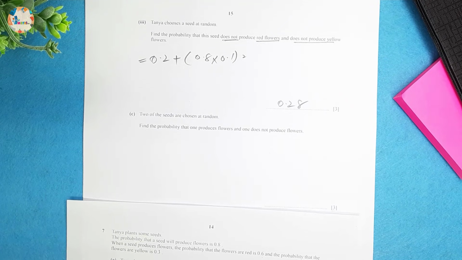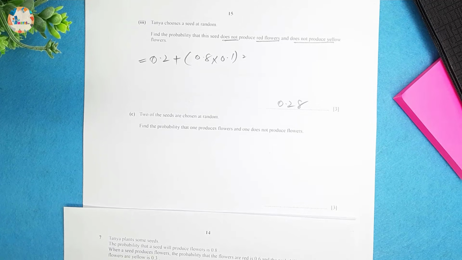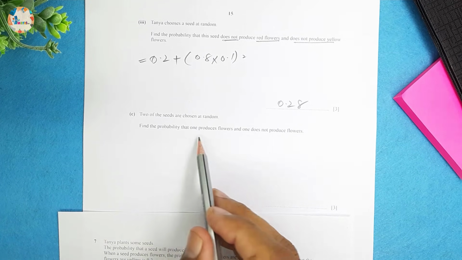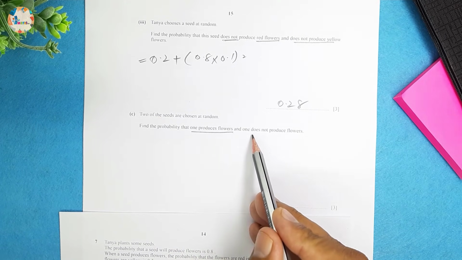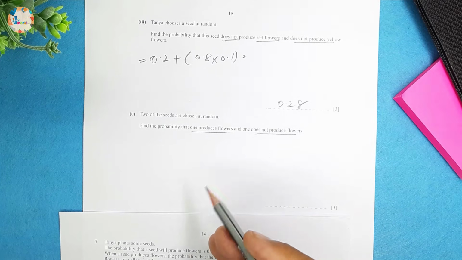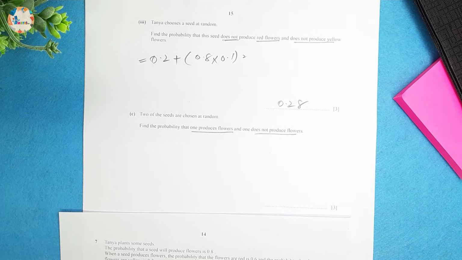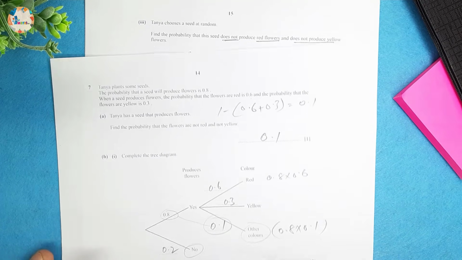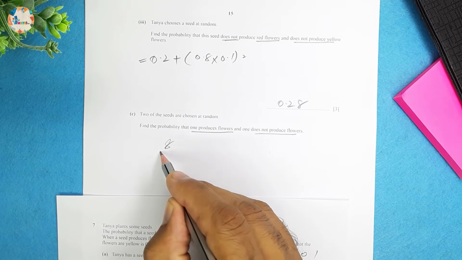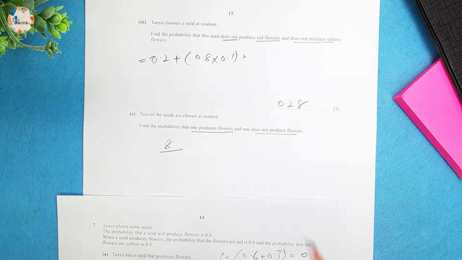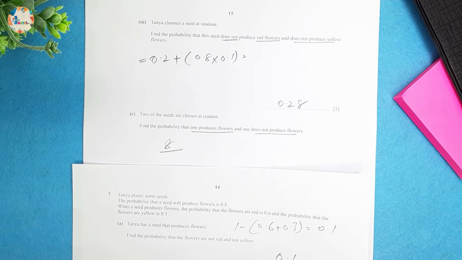Now same question, basically C part. This is saying 2 of the seeds are chosen at random. Find the probability that one produces flowers and one does not produce flowers. So producing flower will be basically 8 out of 10. So how many seeds are there? We'll have to check for that one.